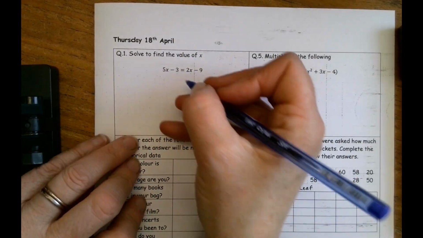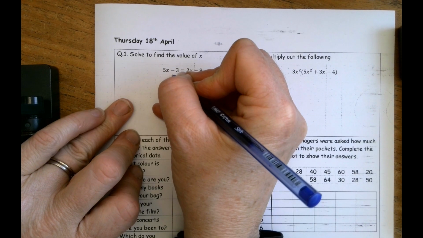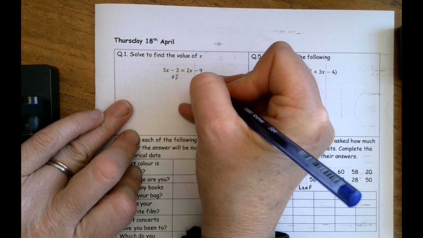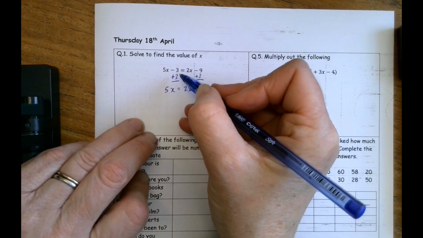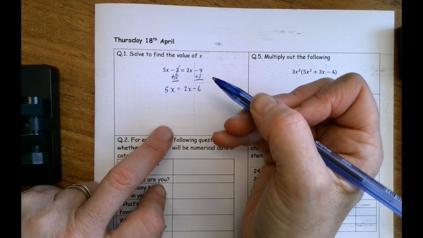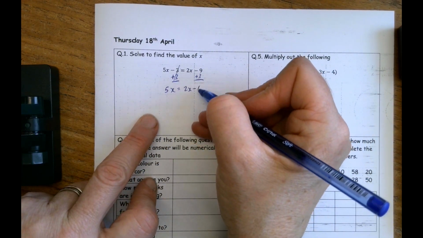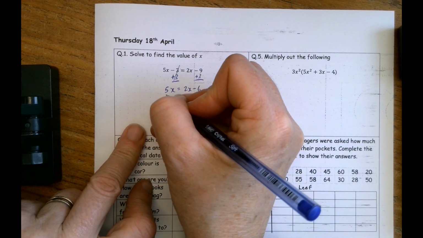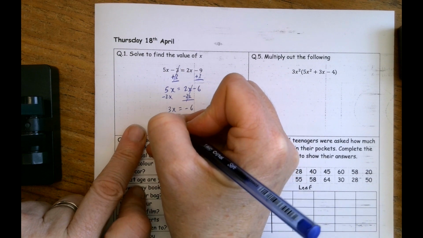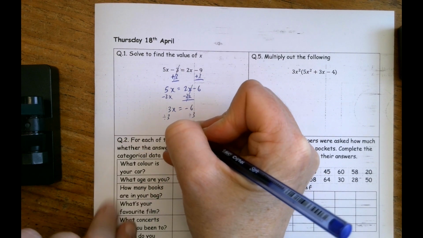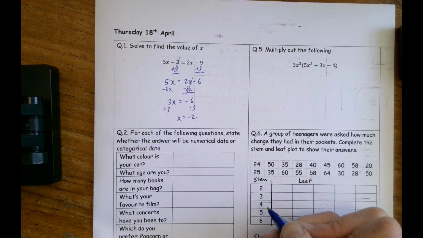Solve to find the value of x. So I'm going to get x's to one side, numbers to the other. So let's get that 3 away from there. So 5x is equal to 2x minus 6. I added 3 because that would mean they'd cancel out. And 9 minus 9 plus 3 is minus 6. Let's get rid of that 2x. So they're gone. So I've got 3x is equal to minus 6. Divide by 3, x is equal to minus 2.